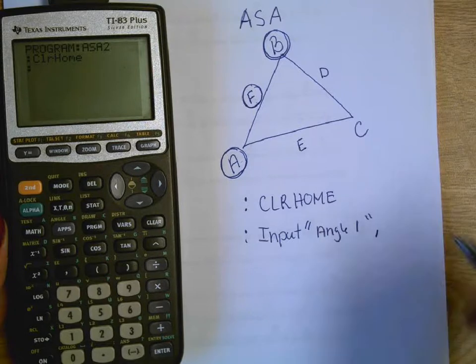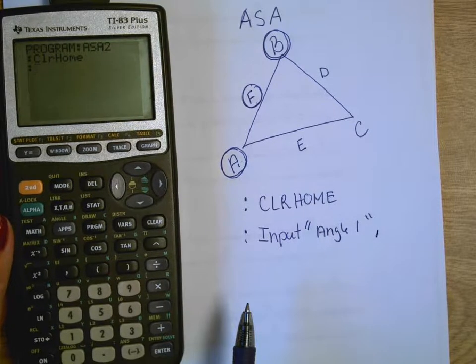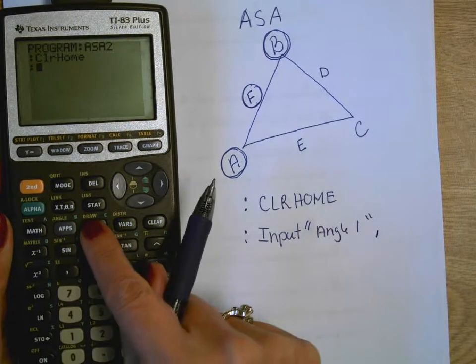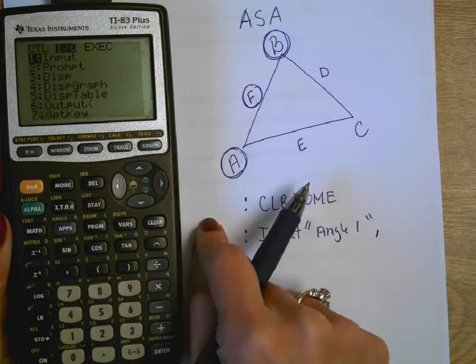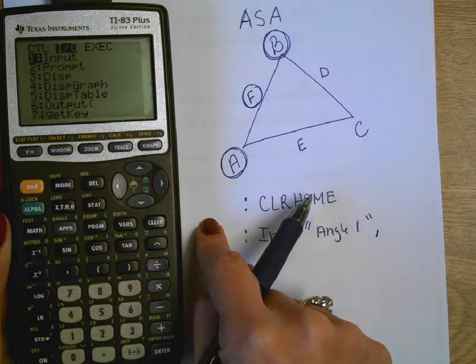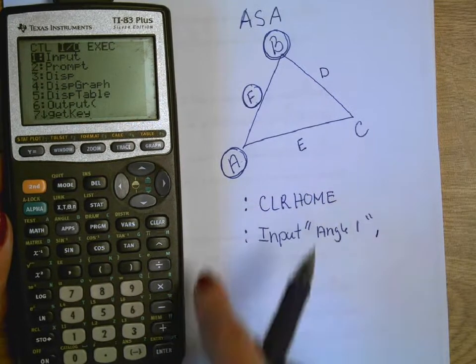And a comma, and I'll tell you what to put. So press that program key again. Over to the I/O. And then number 1 you can see is input.